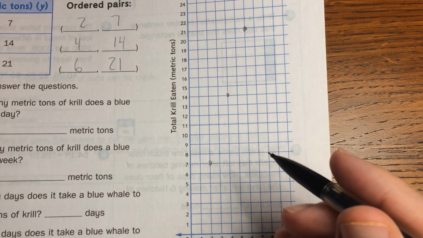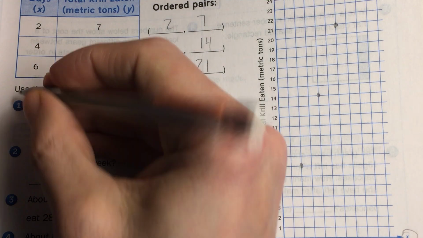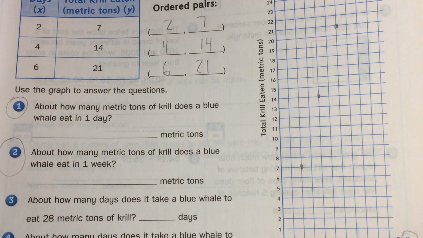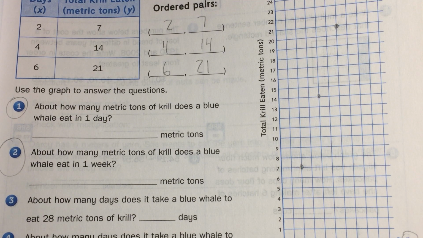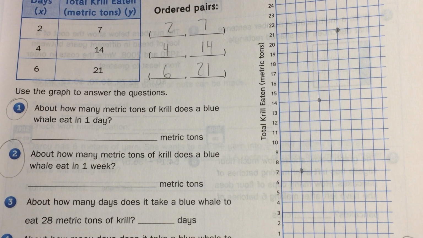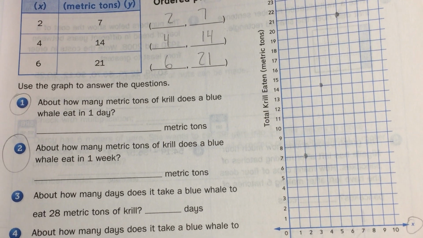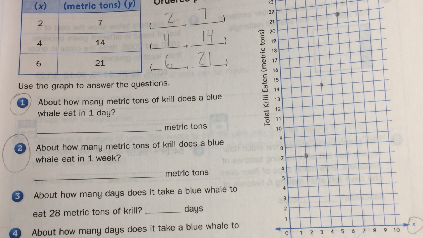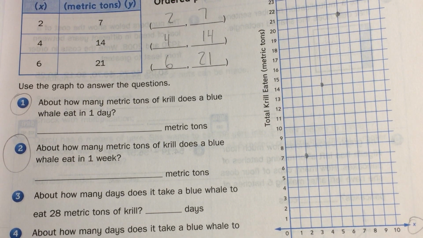And in fact, my last note on this page: for 1 and 2, your answer may be in between. It may not be exact. So when they're asking how many metric tons of krill a blue whale eats in a day, you can give me, oh, it's about blank. But you can also give me, it's between blank and blank. So it probably will not be exact, is my guess.